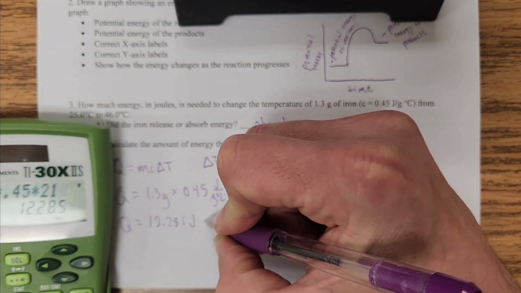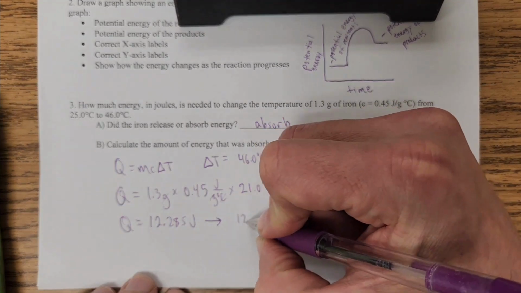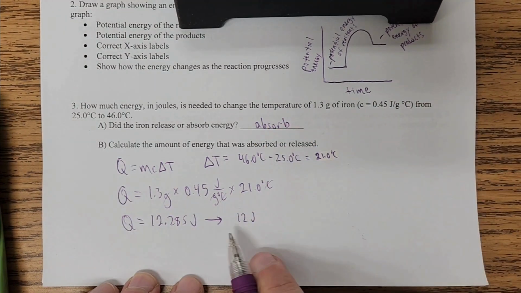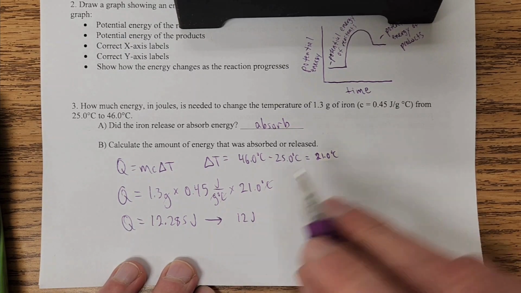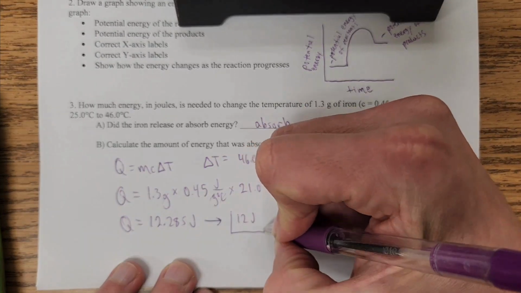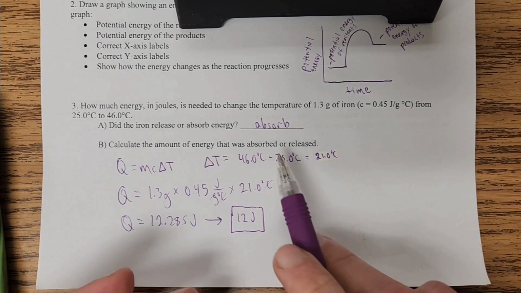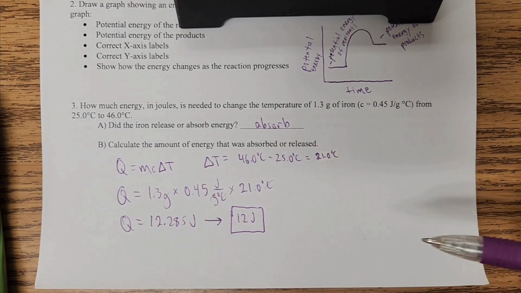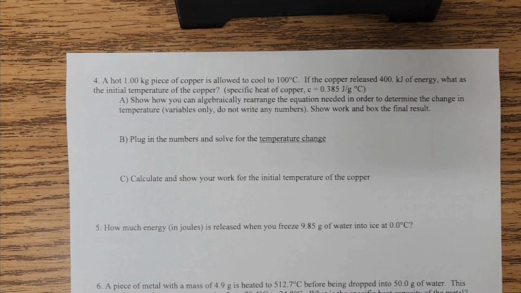So that is 12.285 joules, which we then round properly for significant figures, i.e. 12 joules, making sure it's a positive number because temperature went up, which means a positive number. Box that. Optionally, you can include the word absorbed in there because energy was absorbed. So that's how you handle that one. Now we'll look at another portion of this.